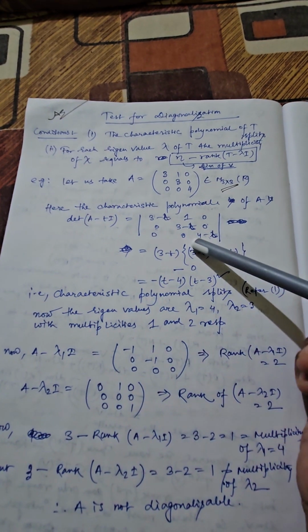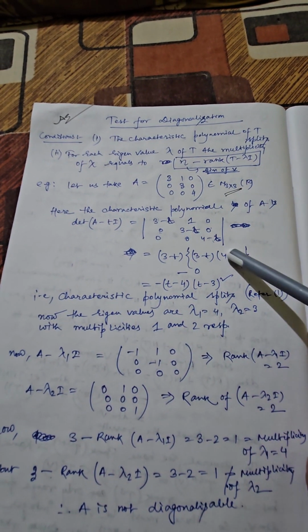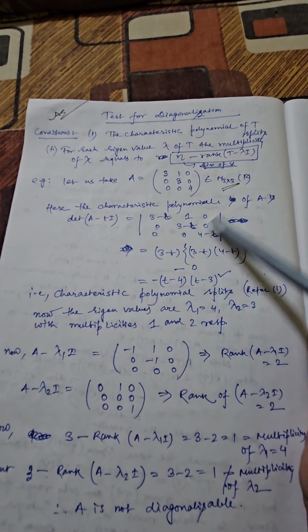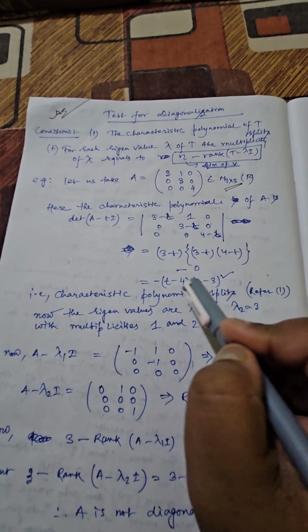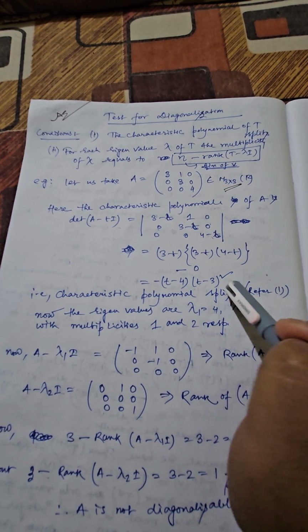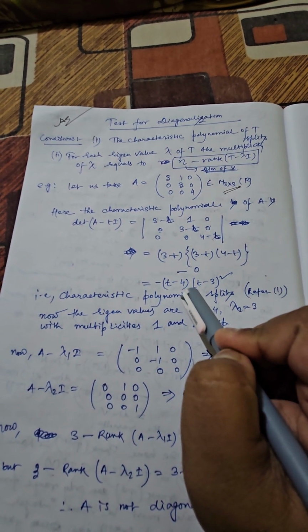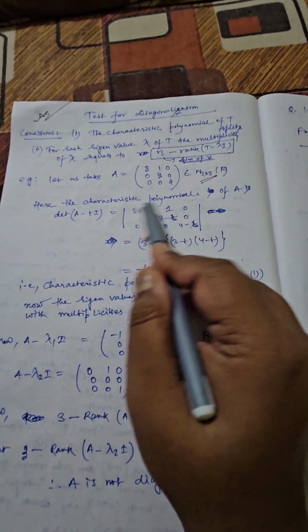So 3 minus T, 3 minus T, 4 minus T. As you can see, diagonal elements are modified, other elements are same. So simply expanding, you will get (T minus 3) whole square will appear, as well as (T minus 4) will be there. So technically you can factorize this expression.